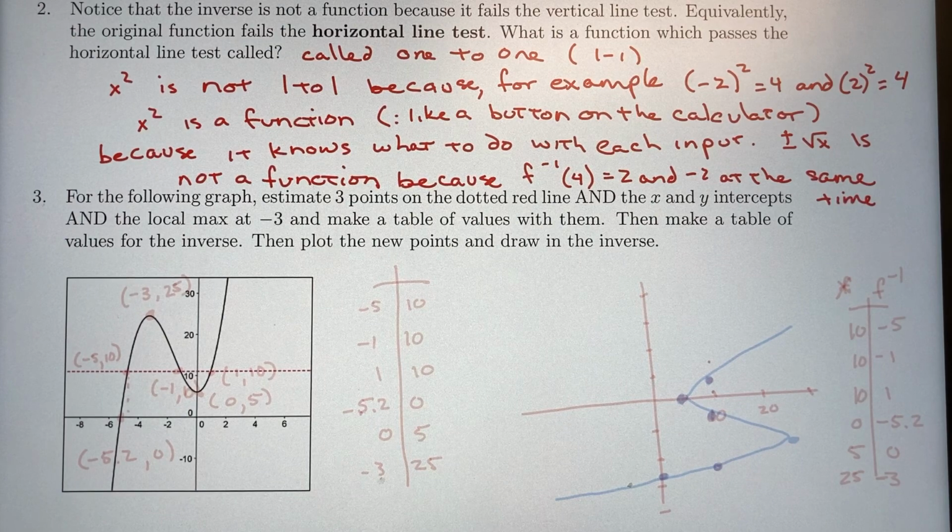Let's graph this thing. People were not doing too well at graphing these inverse functions. So let's take a more detailed set of points. I'm going to call this first point -5, 10-ish. This one I'm going to call -1, 10. This one I will call 1, 10.